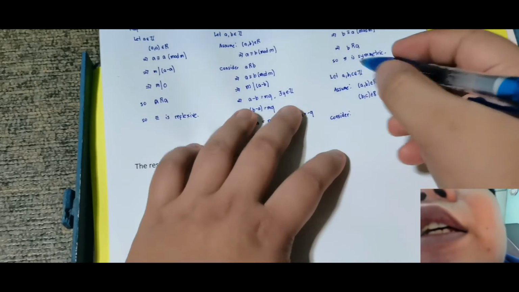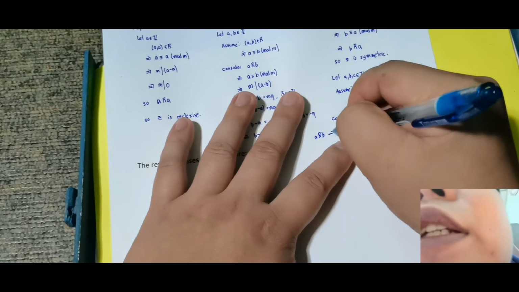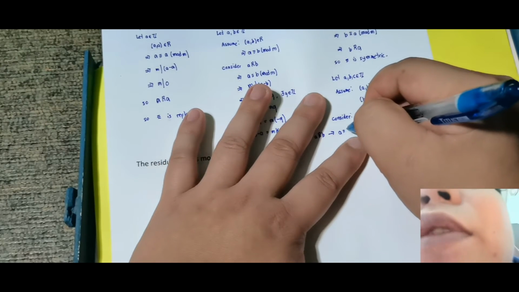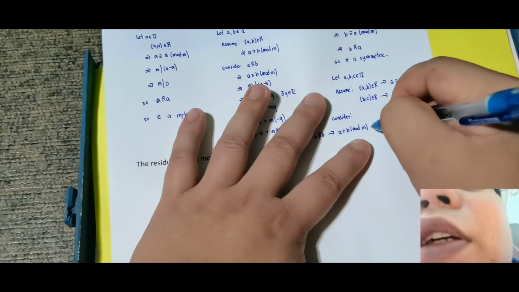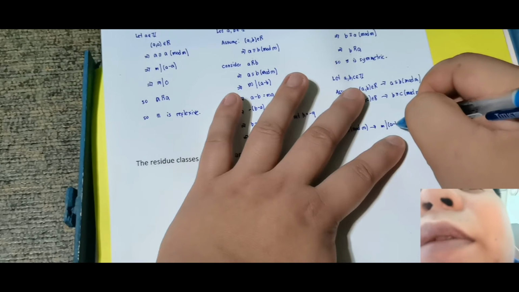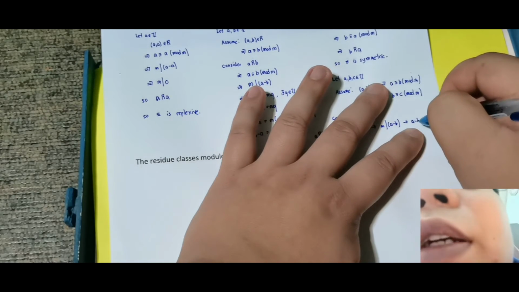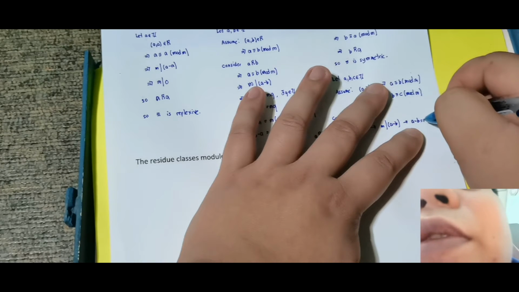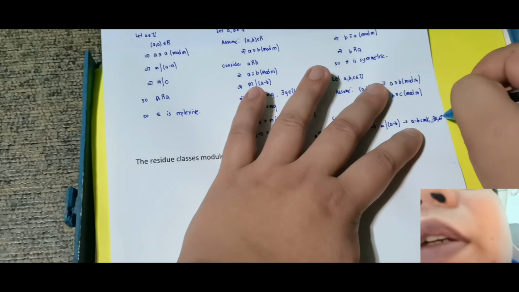A related to b implies that a is congruent to b mod m, which implies that m divides a minus b, which implies that a minus b is equal to m k sub 1 for some k sub 1 element of integers.